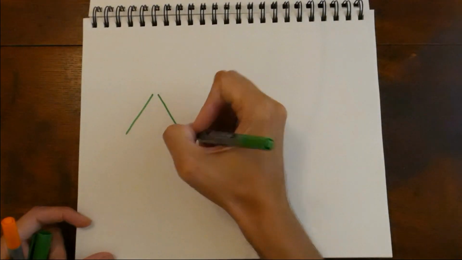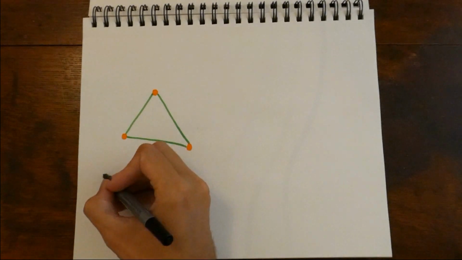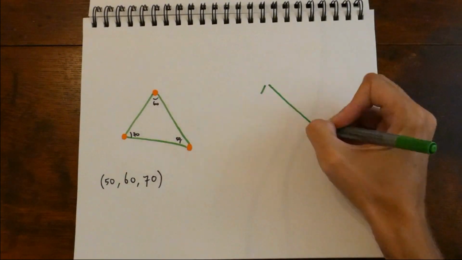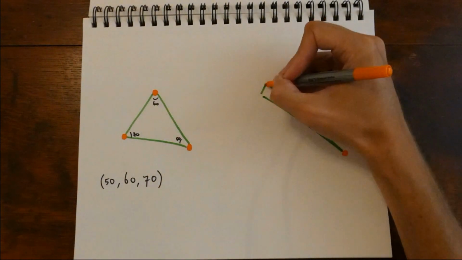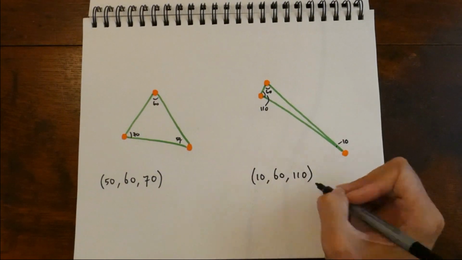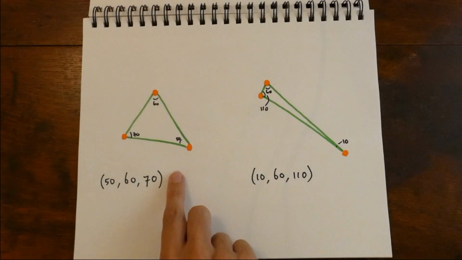For example, consider these two triangles. This one has angles of roughly 50, 60, and 70 degrees. But this triangle has angles of roughly 10, 60, and 110 degrees. So while the middle number is the same in both triangles, the fact that the numbers on the left are closer to each other leads to a nicer shape of the triangle. It means that the triangle is somehow rounder, it's closer to being an equilateral triangle.